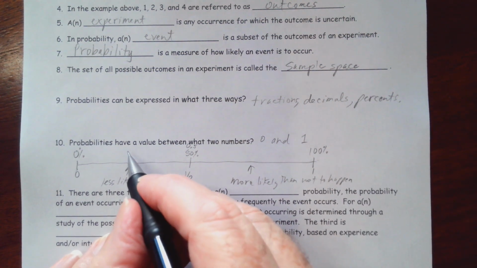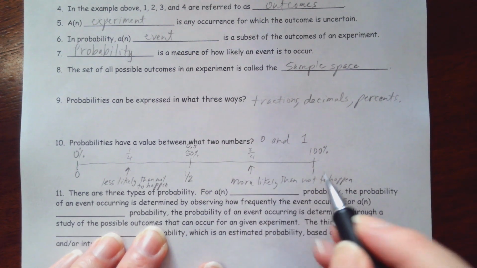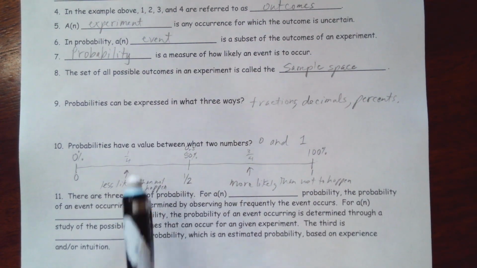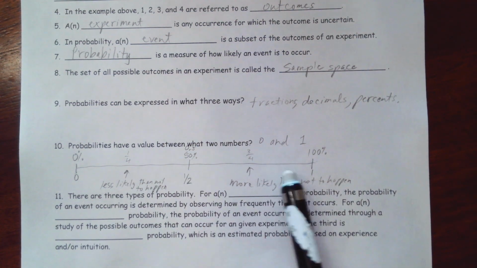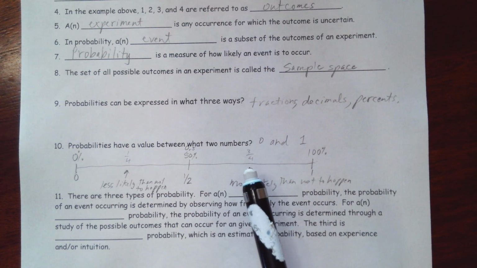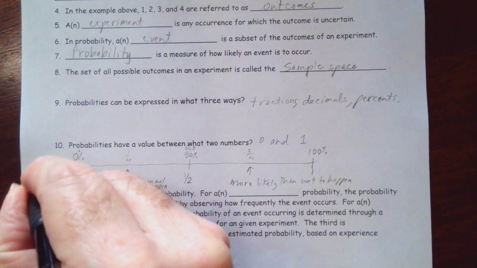So basically, this is where a fourth is. Here you'd be at 3/4 in that area. But anywhere in this region, you're less than 50% chance of happening. Anything above, it's got greater than 50% chance of happening. The words we use are for 0% or 0, it's impossible.